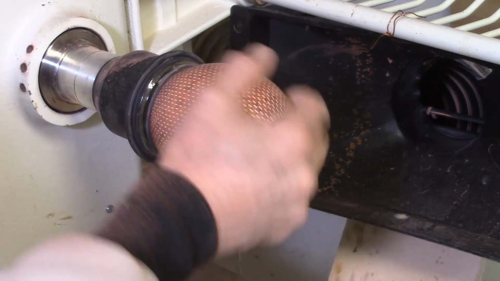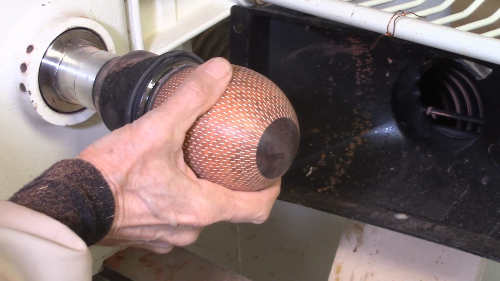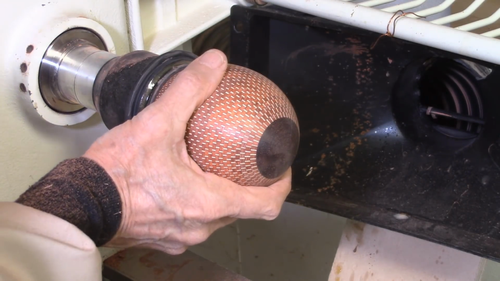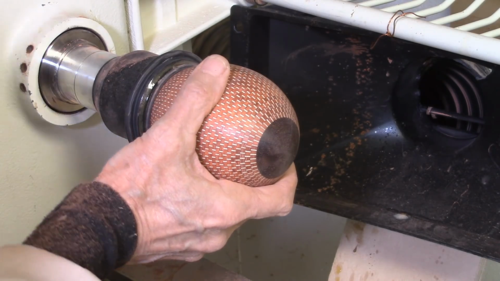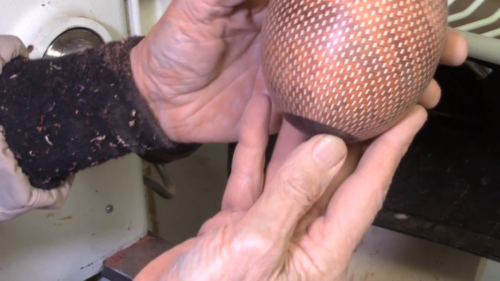Okay, that's done. So I just turn my vacuum off, and it should pop off in a few seconds. And there's our finished egg.